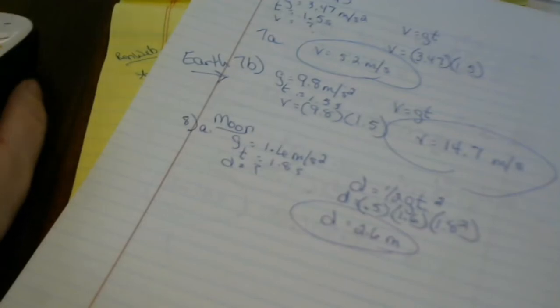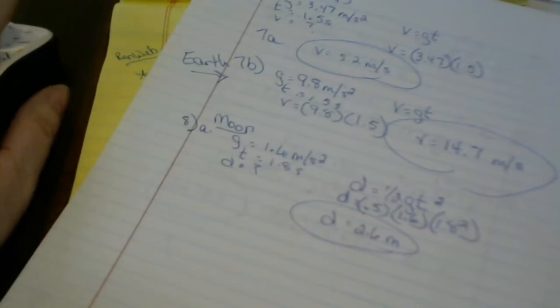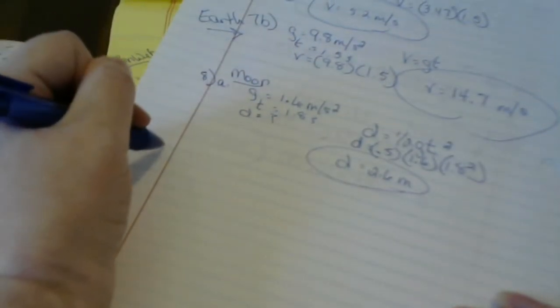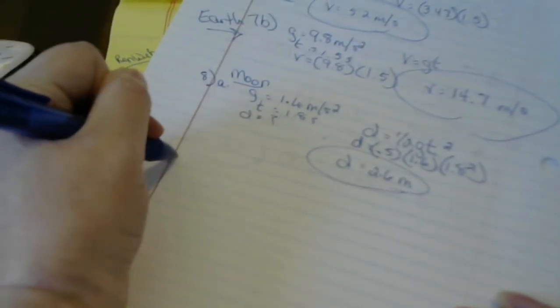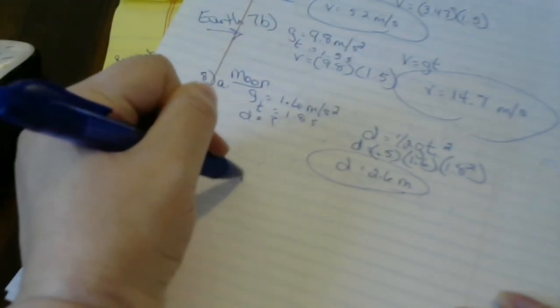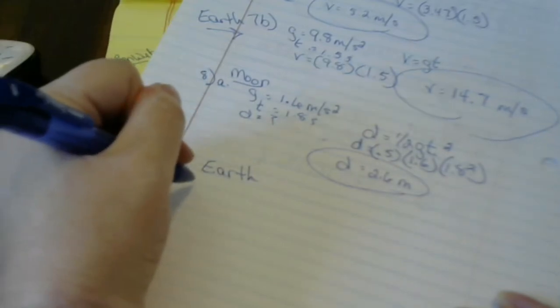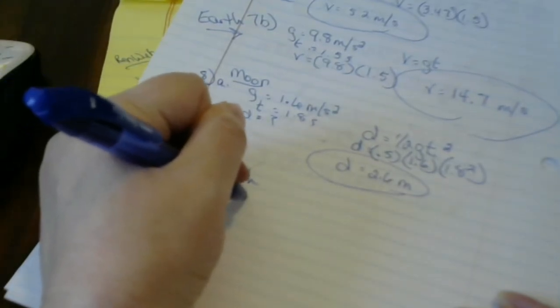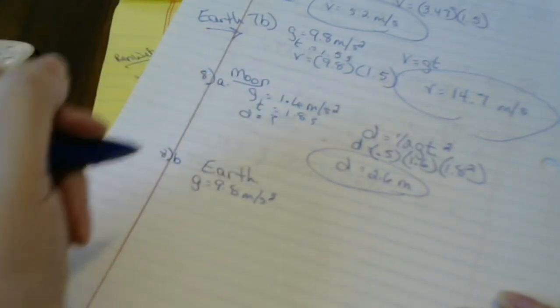Now on the second one, if you dropped it on Earth, how far would it fall? Okay, so let's go ahead and do Earth again, like we just did. 8B, this one's Earth. So you have gravity is 9.8 meters per second squared.